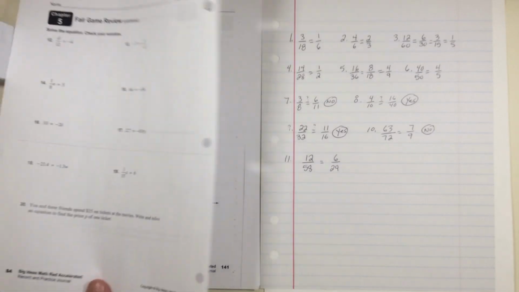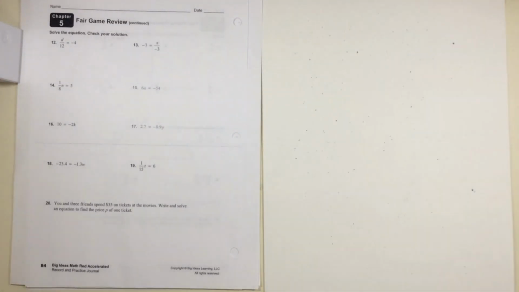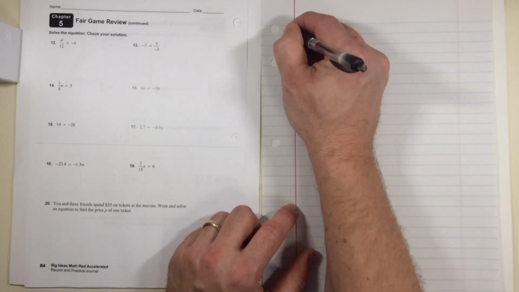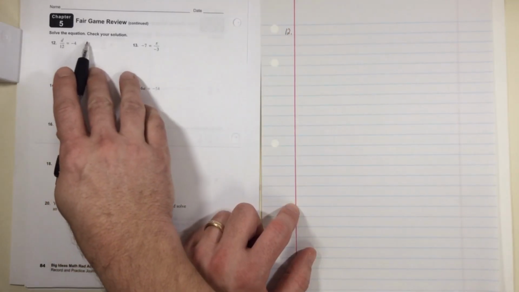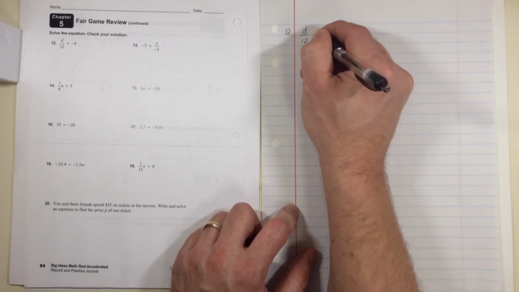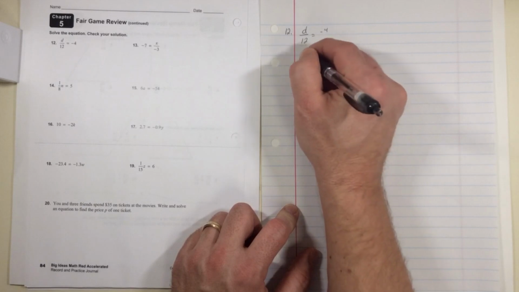On the back side, I'm going to use a different piece of paper for this. Number 12, solve the equations. So d over 12 equals negative 4. We were dividing by 12, so we multiply both sides by 12.